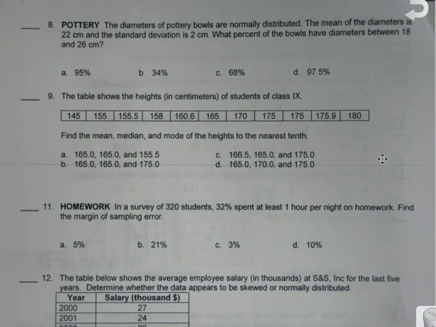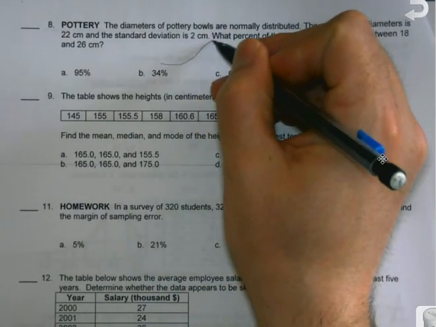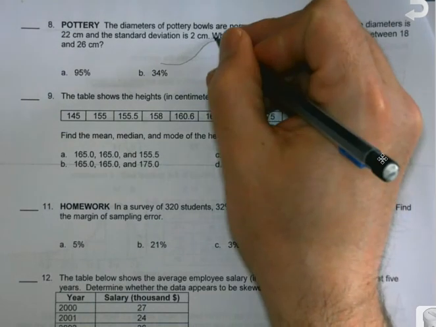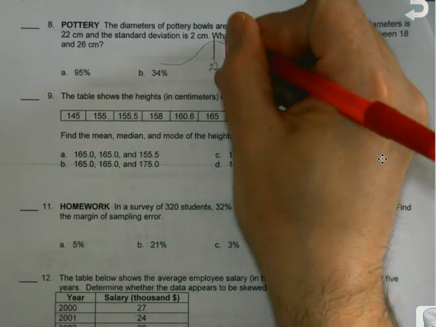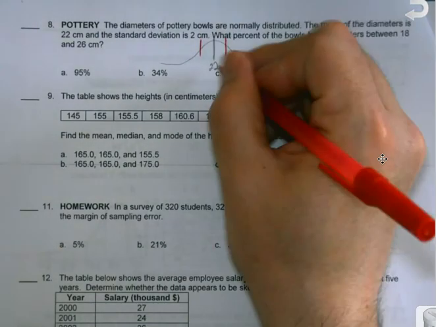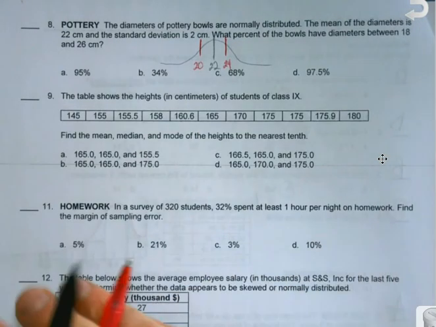Now let's say for some reason you kind of forget your sheet, because I have extras over there and you'll have your own. If I was just going to make a quick sketch of mine, I'd say, okay, the mean is 22. The standard deviation is 2. So when I go to the right, I add 2. When I go to the left, I subtract 2.